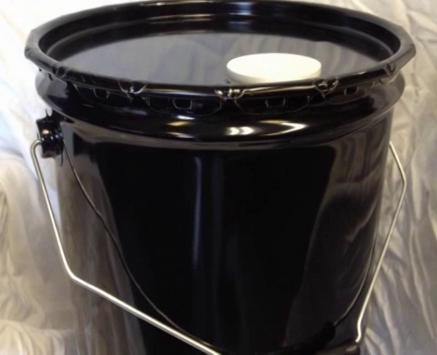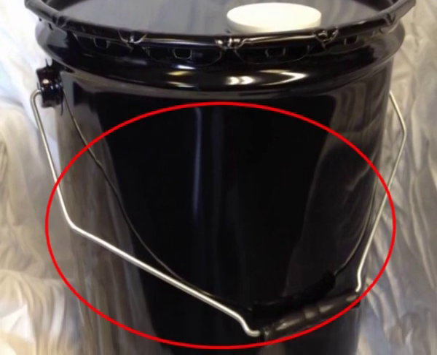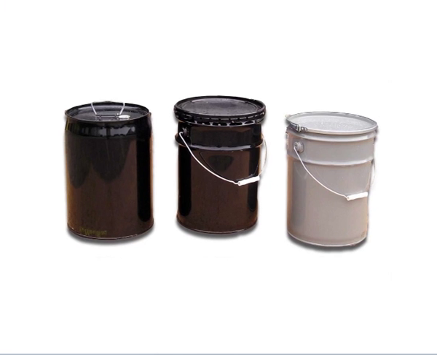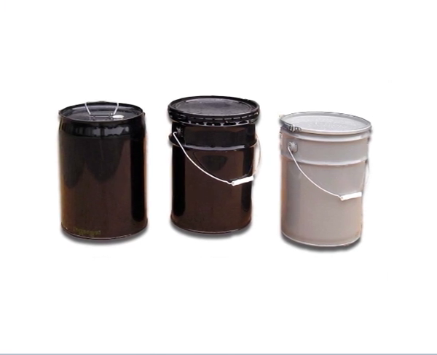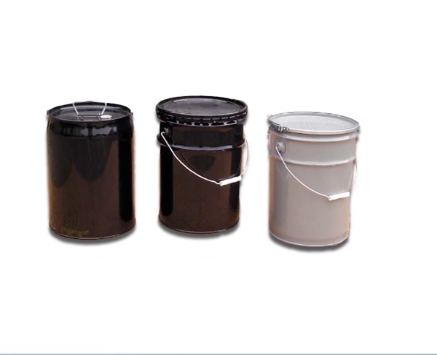Pails are small enough to be handled manually. Steel handles are often attached for this purpose. It is also common to reduce the diameter of the bottom or top chime to facilitate stacking. These containers are widely used in the pharmaceutical industry for the in-house handling of tablets.